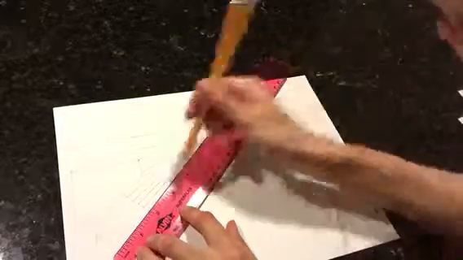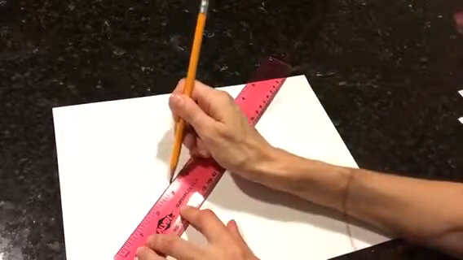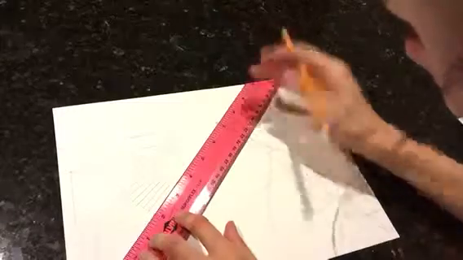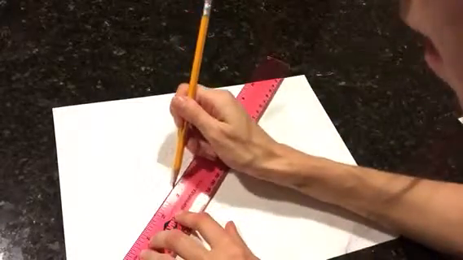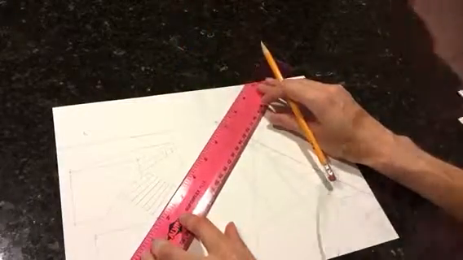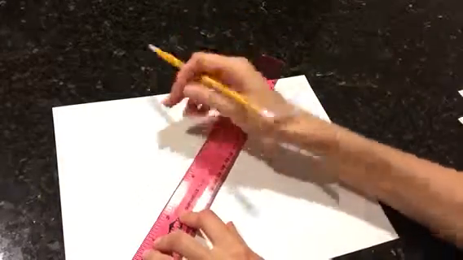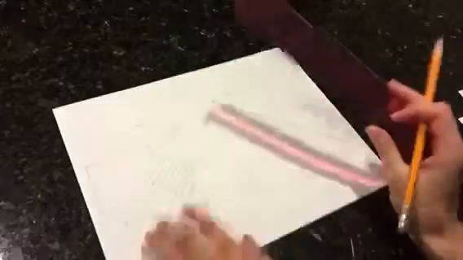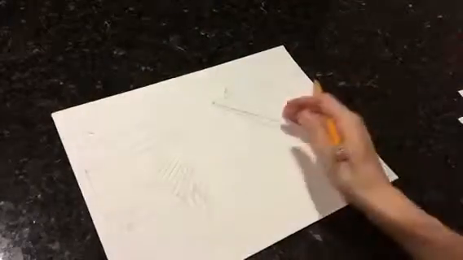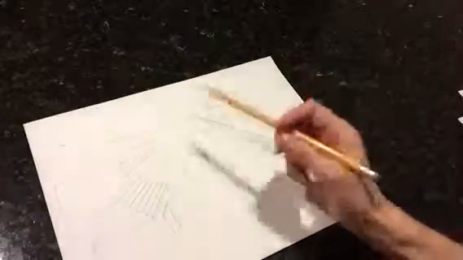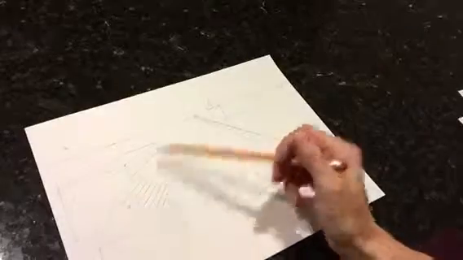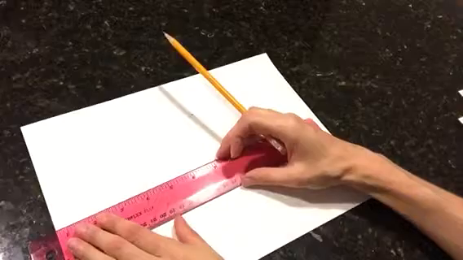Now you could do bricks, you could turn this into shingles, you could do a lot of different things with it. And then, now that you have this going back into space here, what's facing us is not going back into the distance. That's going to be something that's actually facing us.